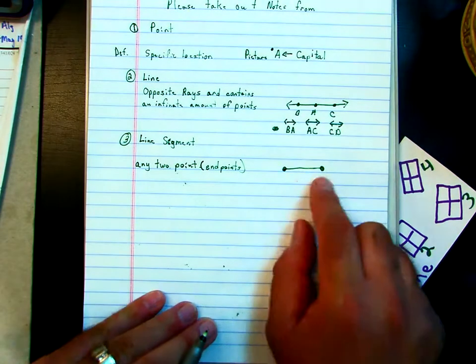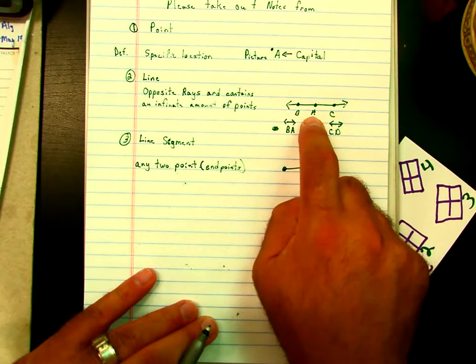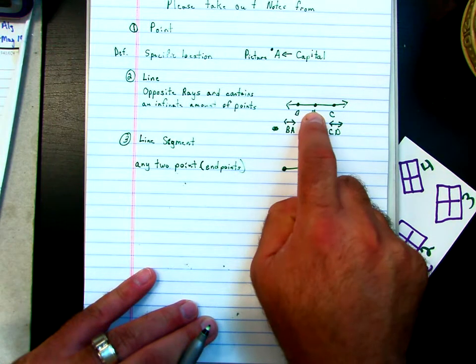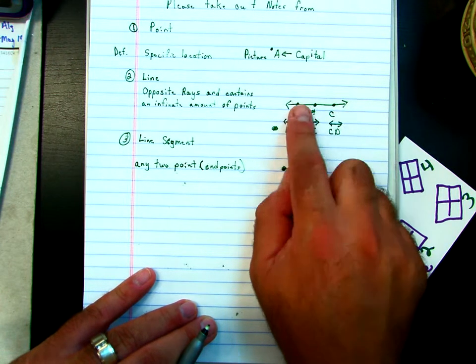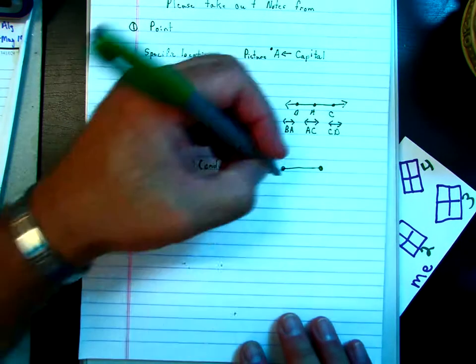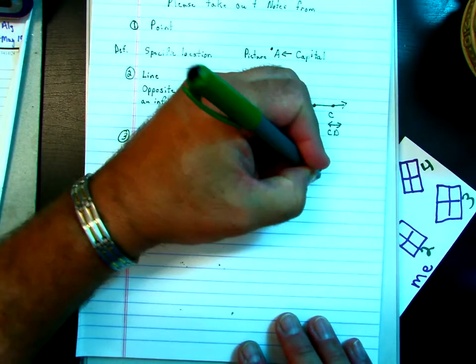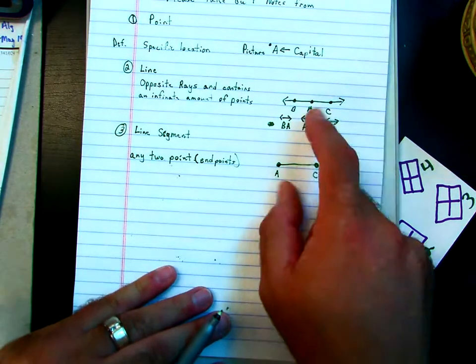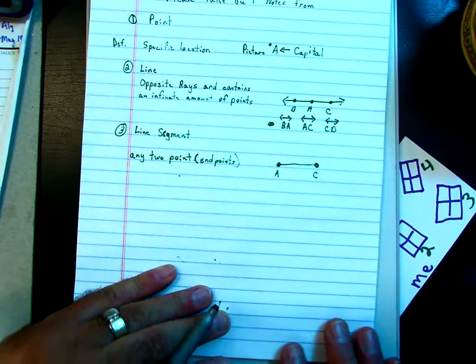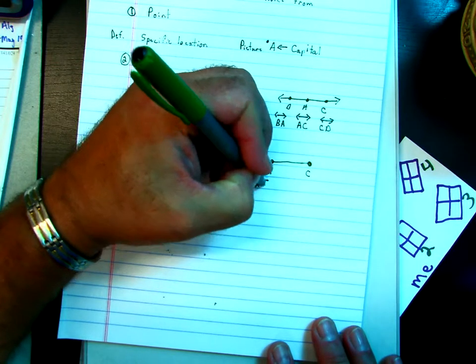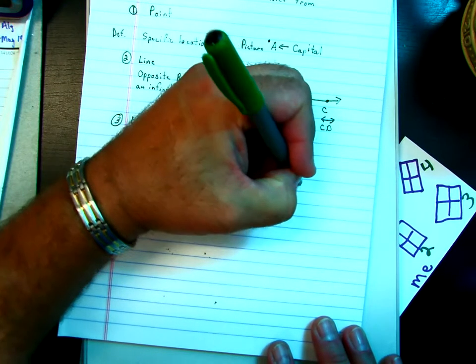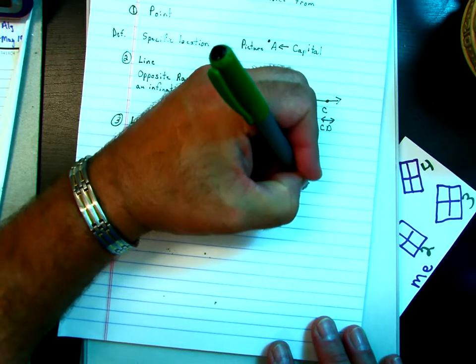Now, if you notice, line segments make up lines. So BA is a line segment, AC is a line segment, CA is a line segment. Going forwards and backwards on the same line segment doesn't change the line segment, but the different letters does. So you can call this one line segment AC or line segment CA.